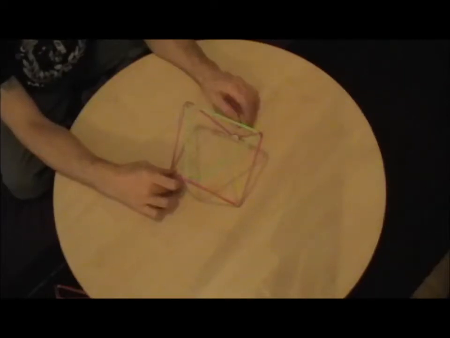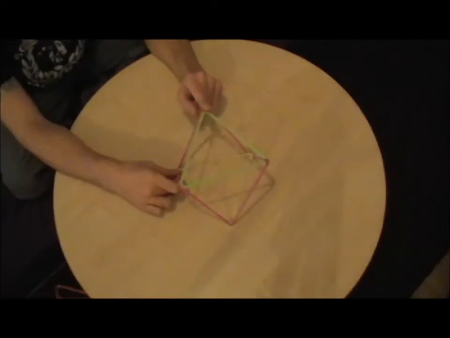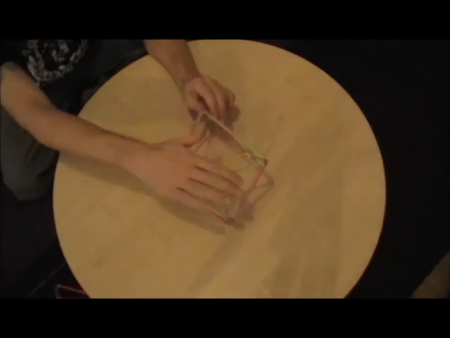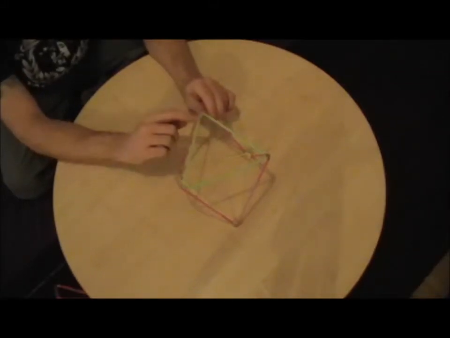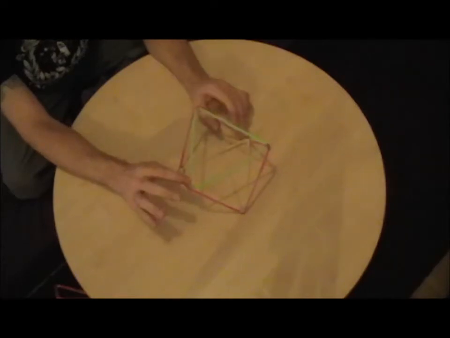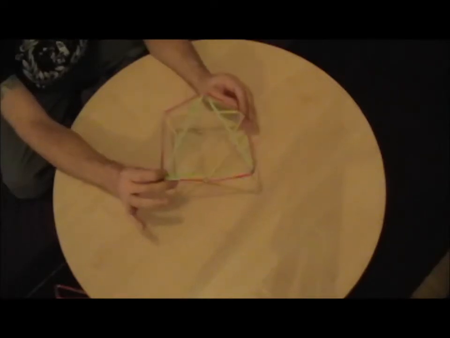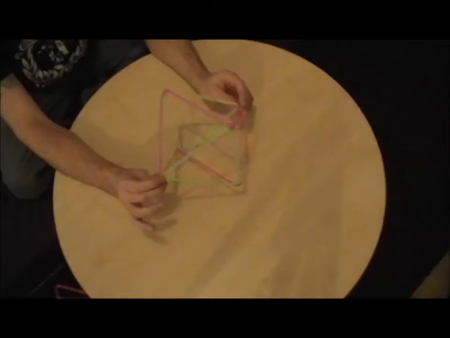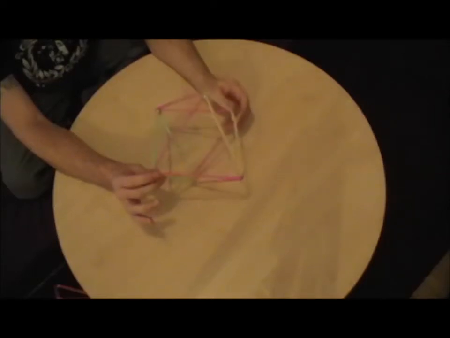Let's do the maths. 6 vertices, 8 faces, 12 edges. 3 linears, of which all 3 go through the exact center of the object.